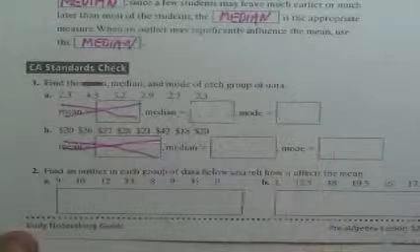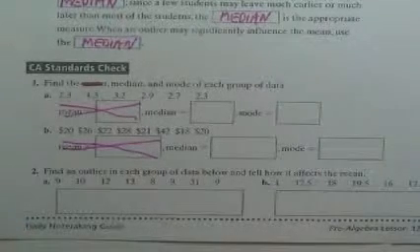Okay, let's go ahead and find 1 and 2, and this time we're not going to use the mean. We're not going to find the average. So forget about mean. Cross that off. Just find the middle number, the median, and the mode, the most often number. Also, take a look at number 2 down the bottom. It says find an outlier in each group of data below and tell how it affects the mean. Forget about how it affects the mean. Just find the outlier.